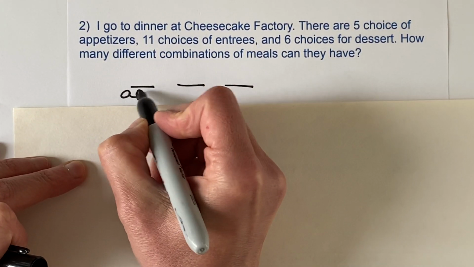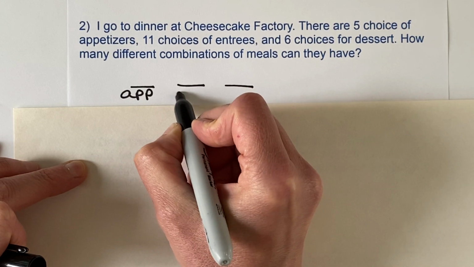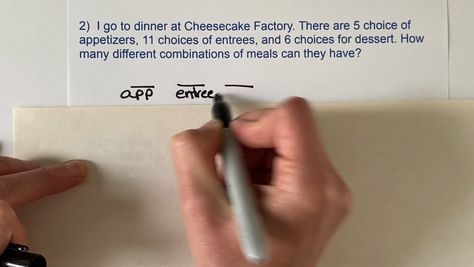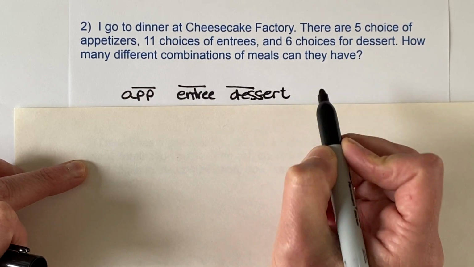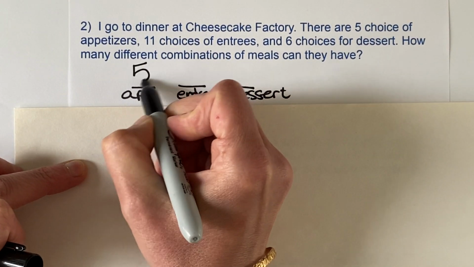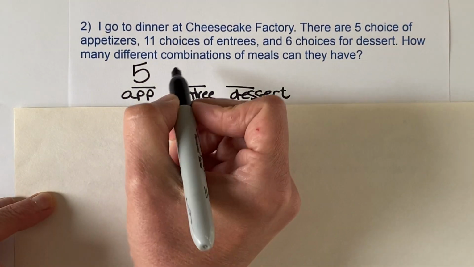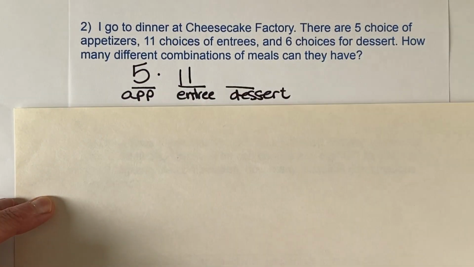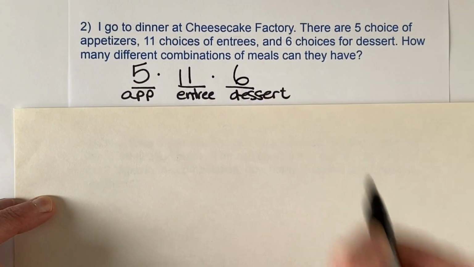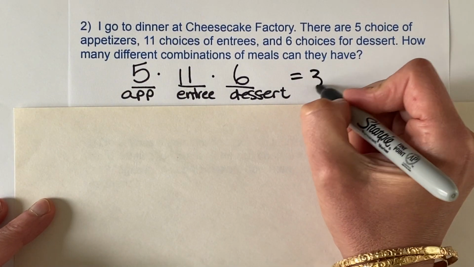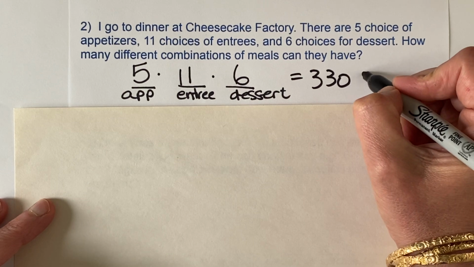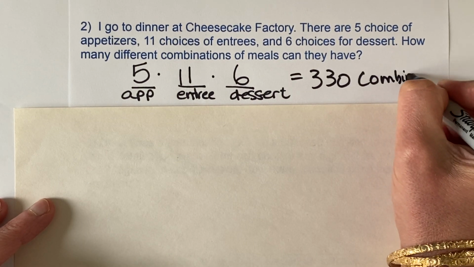Choice 1 is an app. Choice 2 is an entree, that's like your main course, and choice 3 is that dessert. So for choice 1, you have 5 choices for an app, 11 choices for an entree, 6 choices for a dessert. Use my calculator to multiply them together, and you get 330 combinations.